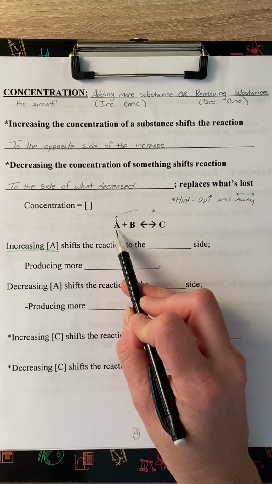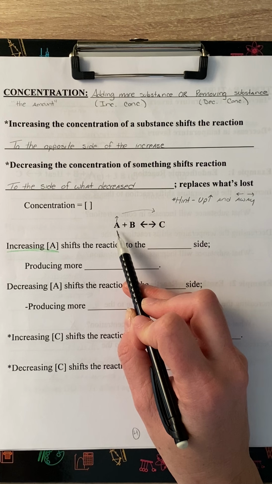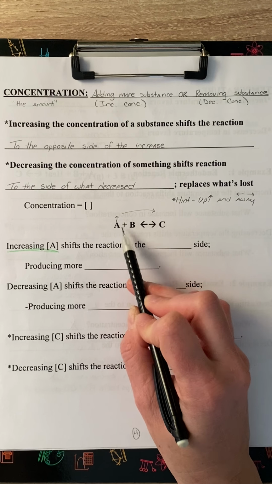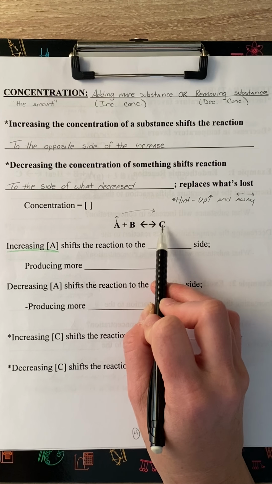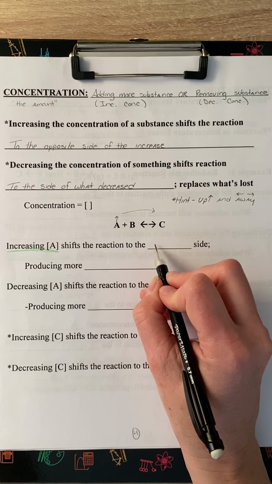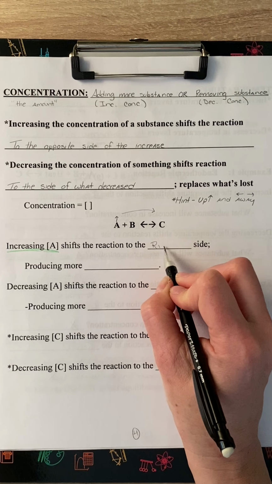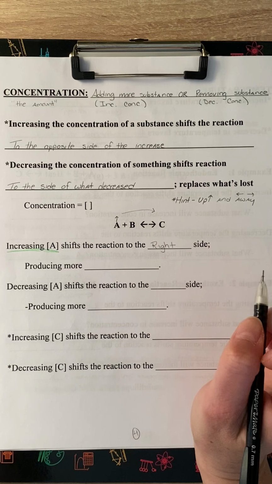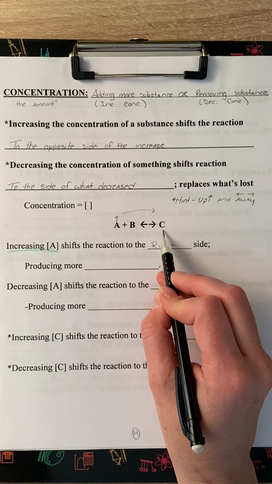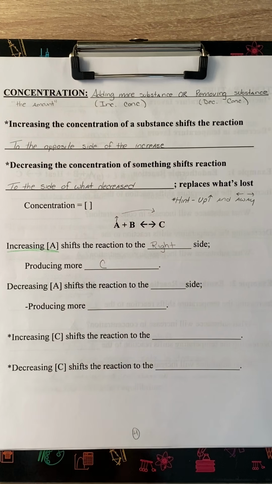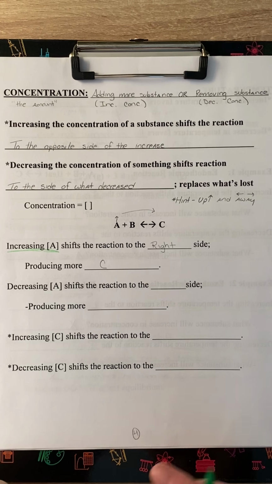So if I increase the concentration of A, if I add more A to this reaction, I am now going to get more collisions between A and B, and I'm going to make more C. That's the shift to the right. So we're going to shift to the right side, and by shifting to the right side, what's on the right side? Substance C. So we are going to produce more C. By increasing the concentration of A, we force that reaction to shift to the right side.